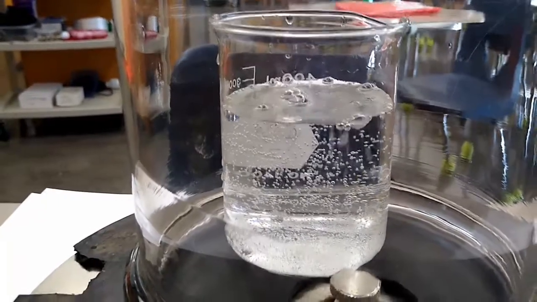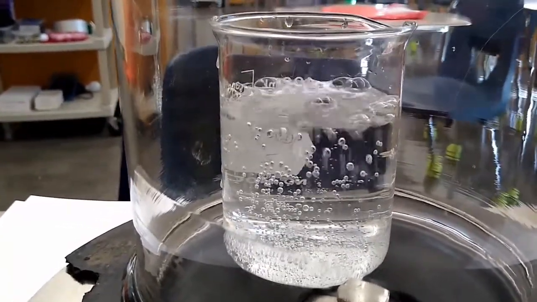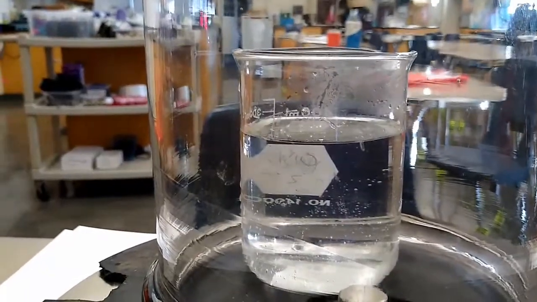The sound that you're hearing is a vacuum pump. Now I'm going to turn off the vacuum pump to get the boiling to stop. And now the boiling has stopped.